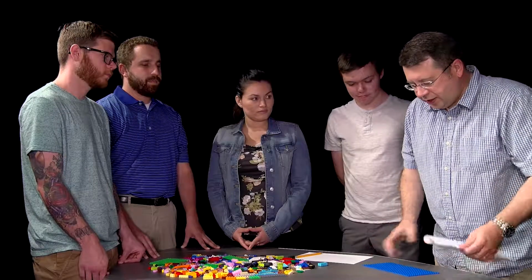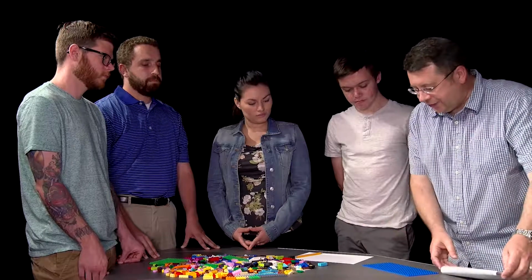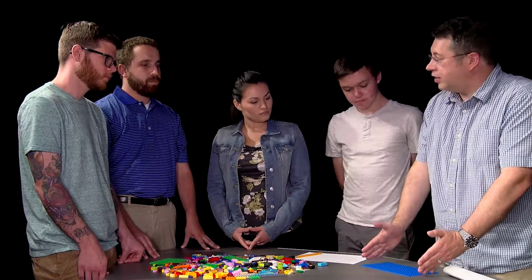So the idea is that your bridge is going to go like this. It doesn't have to touch the surface of the land here. As long as it spans the entire breadth of the river, this is what I'm looking for.